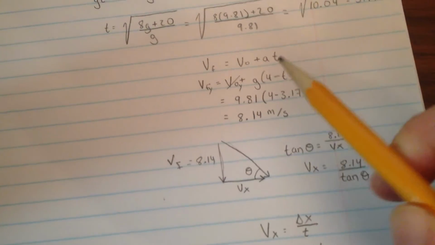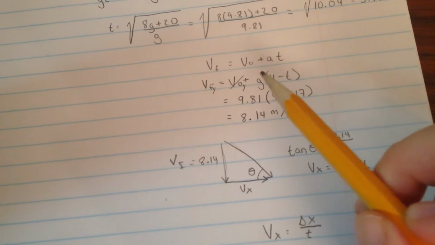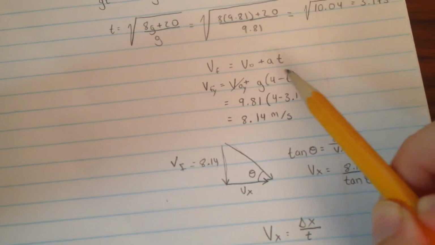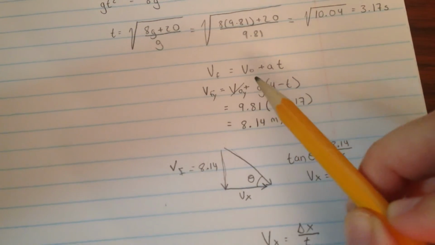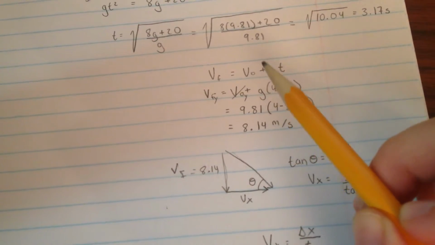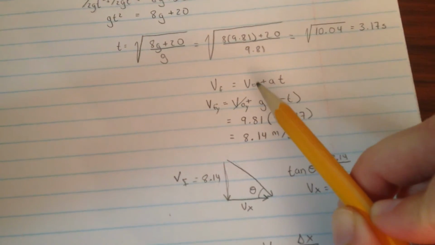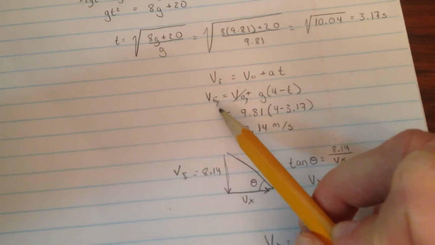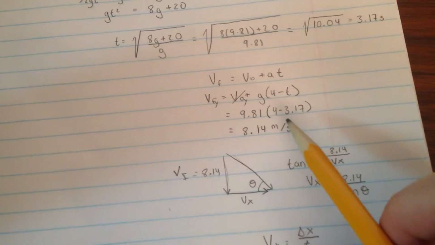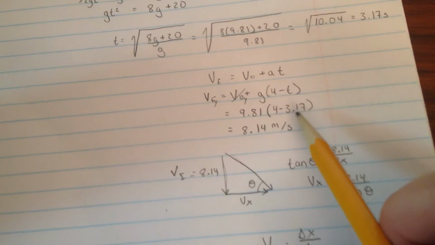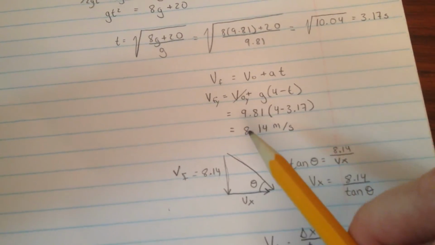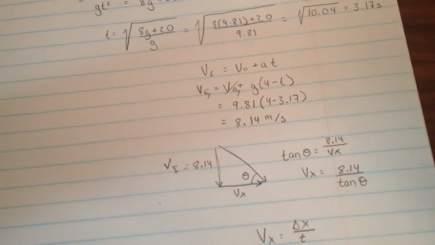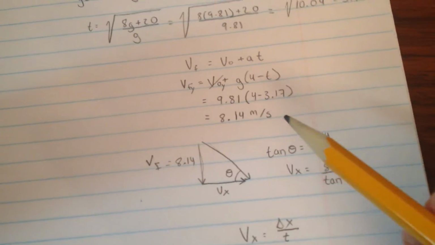Okay, and we're going to use the same exact concept, but we're going to use a different equation. So remember that v initial is at the very top of the parabola, and at the very top it's equal to 0, so we can cancel that out. And we can solve for v final. We know that our acceleration is gravity. We have t is equal to 3.17, so we basically just plugged in and we solved for velocity.